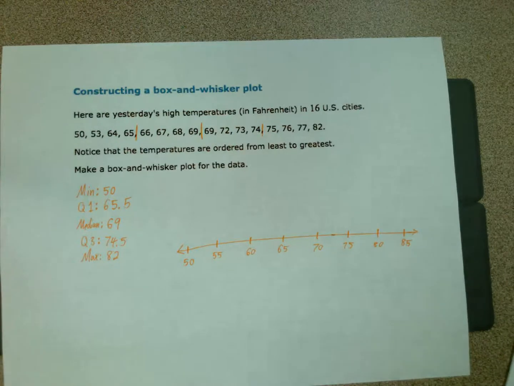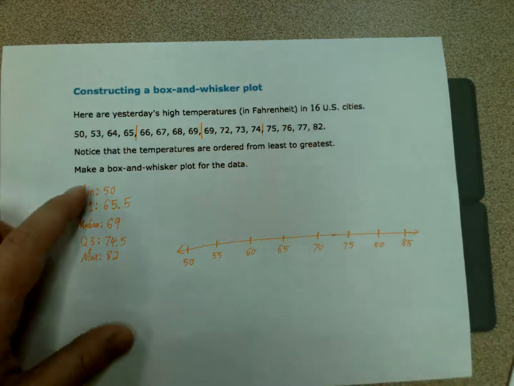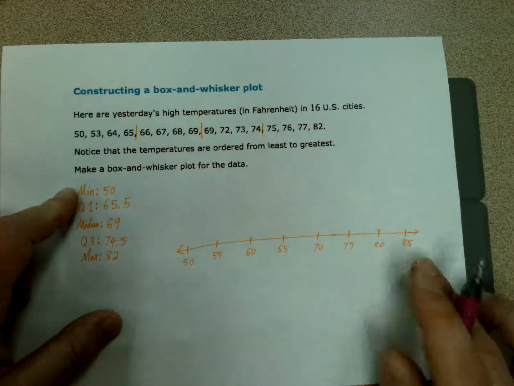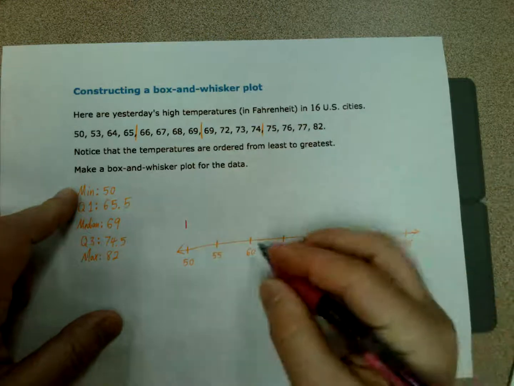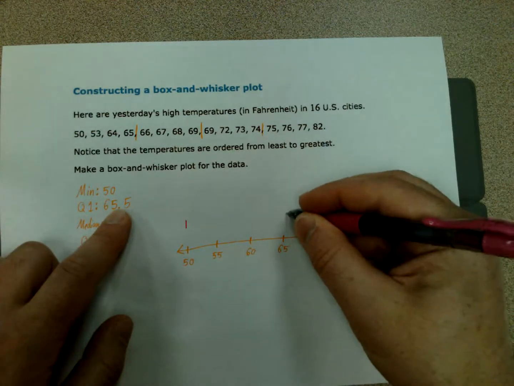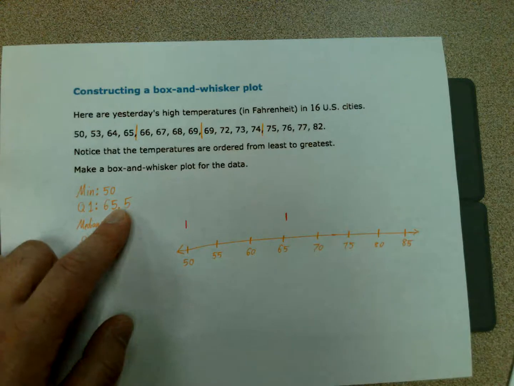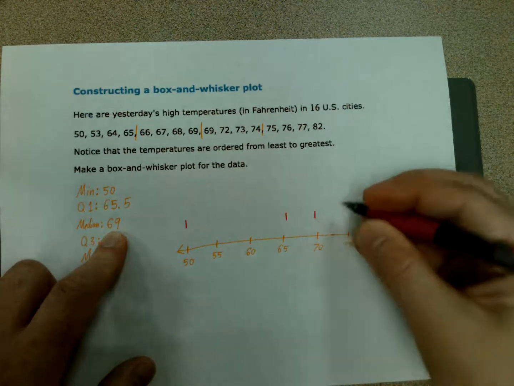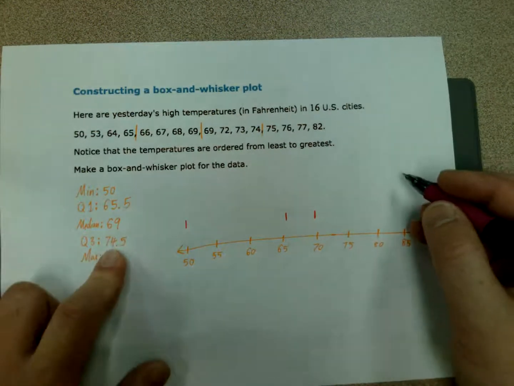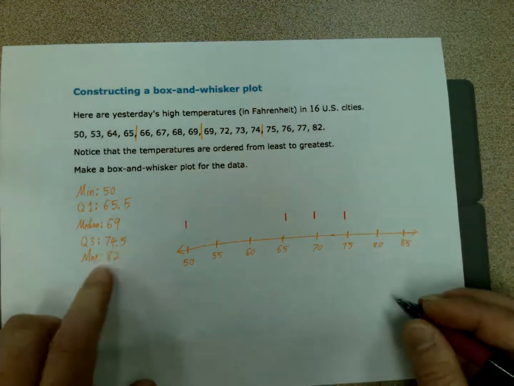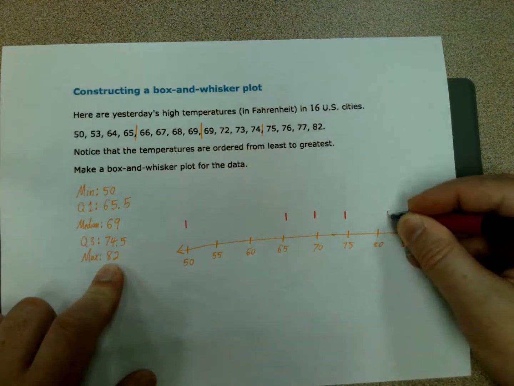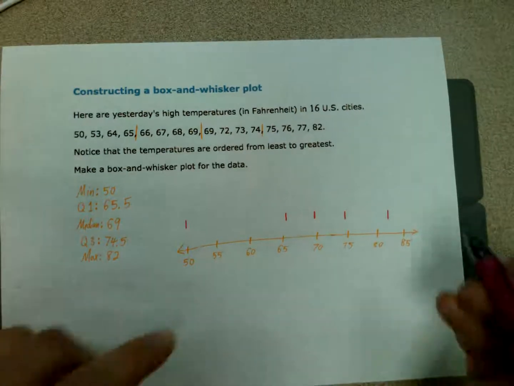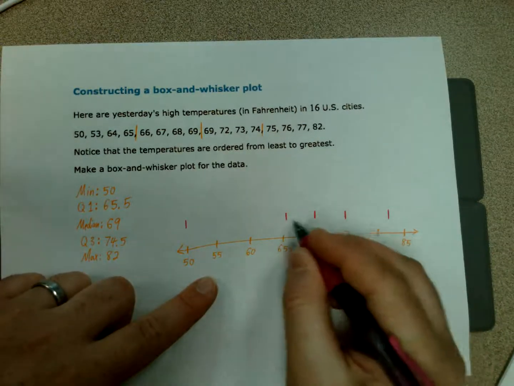Now, to draw the box and whisker plot itself, you're going to estimate where these are and draw vertical lines above your number line. So I have 50, 65 and a half, so this is 65, so we're going to go just a little bit past that. 69 is going to be a little bit smaller than 70. 74 and a half will be a little bit smaller than 75, and 82 will be right about there in between 80 and 85.